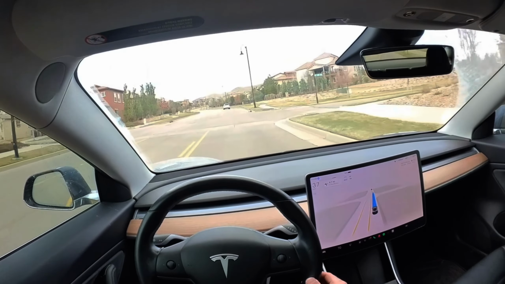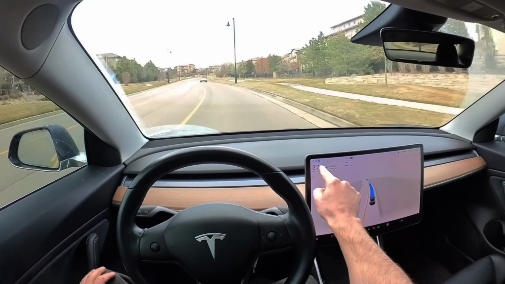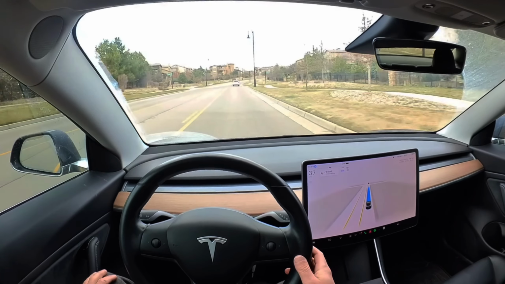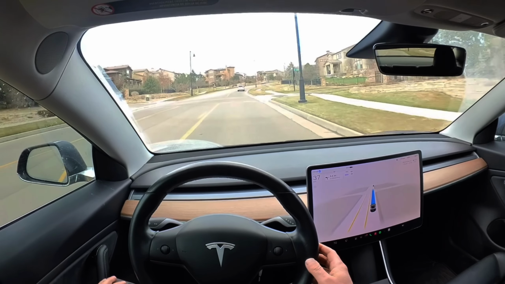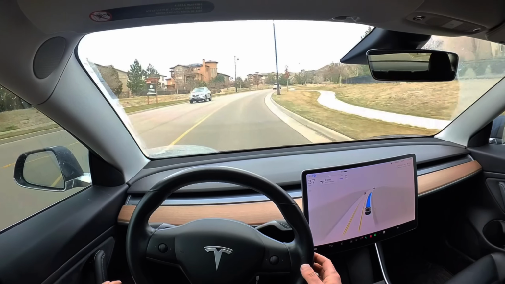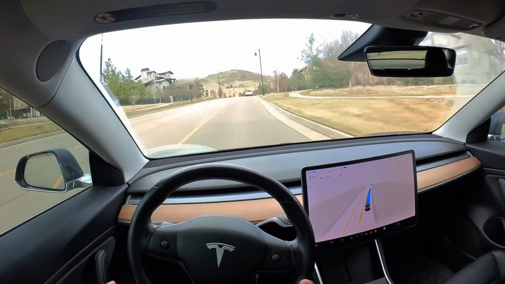Another thing I'll mention is that right here, you'll notice this little blue wheel. If that's on, full self-driving is on. Of course, I'll have my hands on the wheel. That doesn't mean that I'm driving. It just means I'm maintaining for safety. So we'll keep going and we'll see how well it does for this ride home.